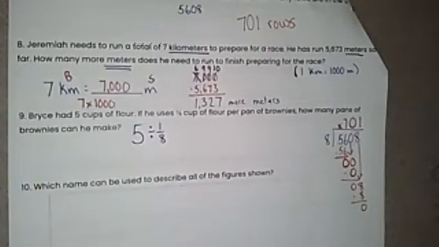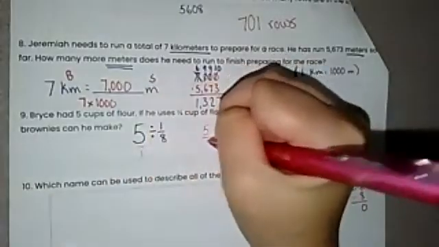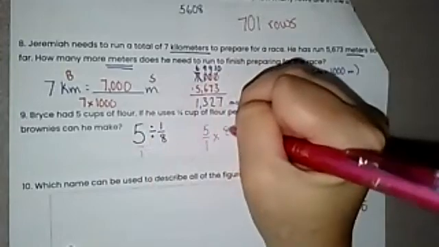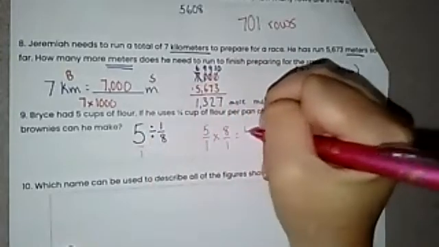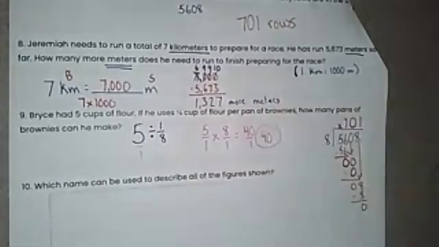So Jaden, how do I solve this? Keep, change, flip. Put your 1 under there. So I'm going to keep, change, and flip. And that means I can make 40 pans of brownies, which would make sense because for every cup I can make 8 pans, right? An eighth, an eighth, an eighth.